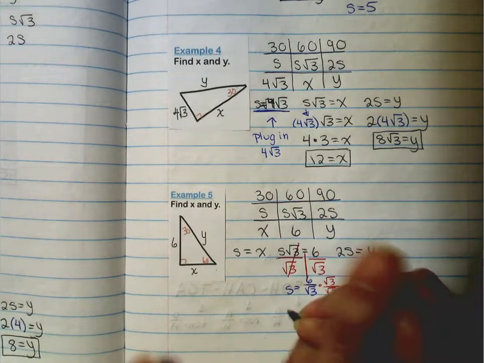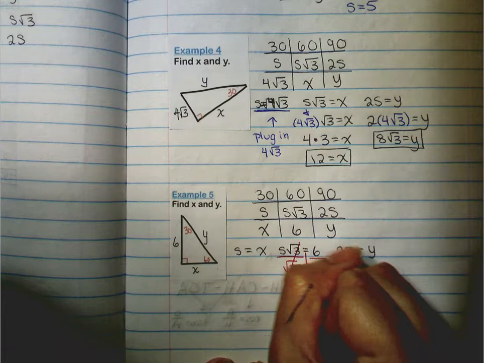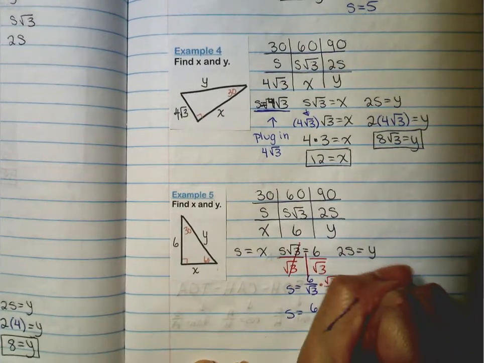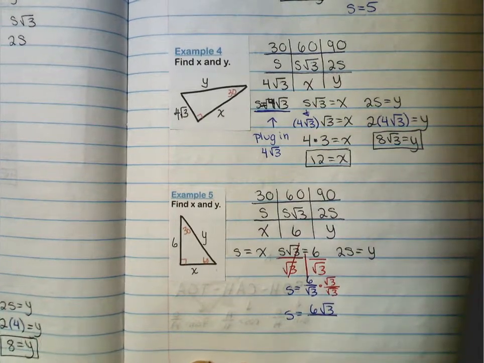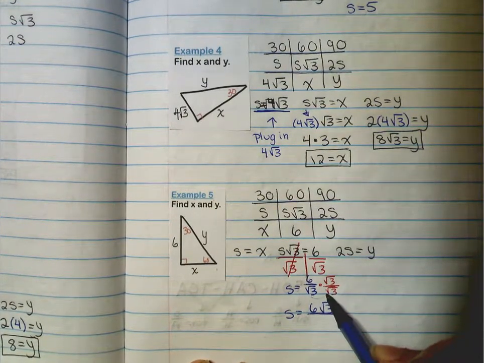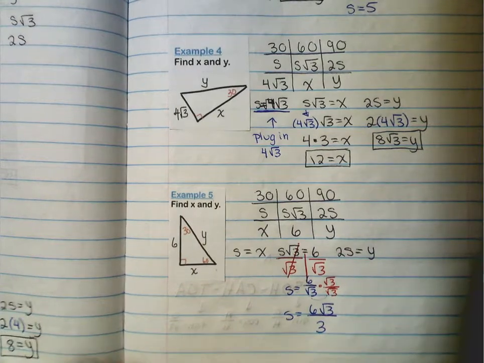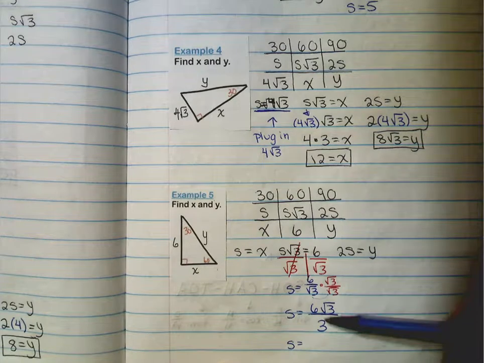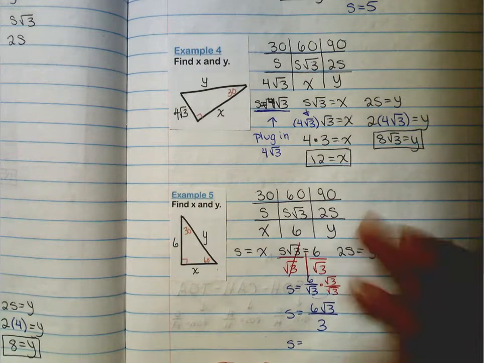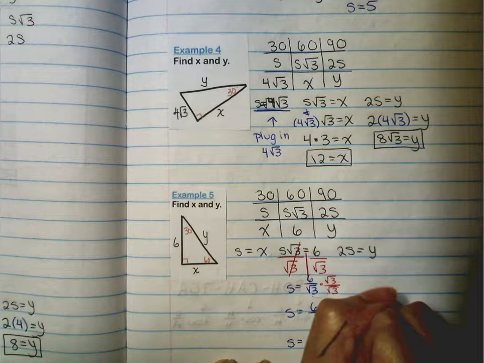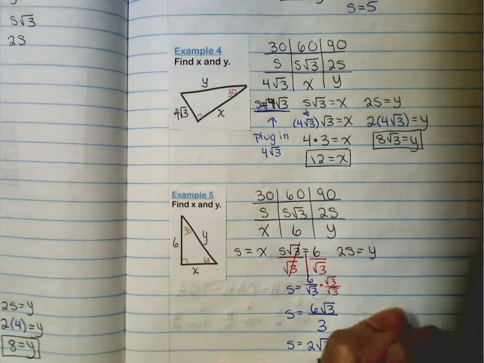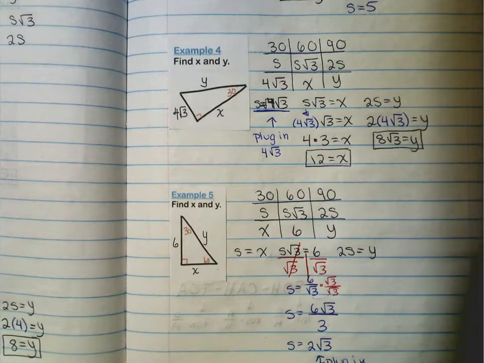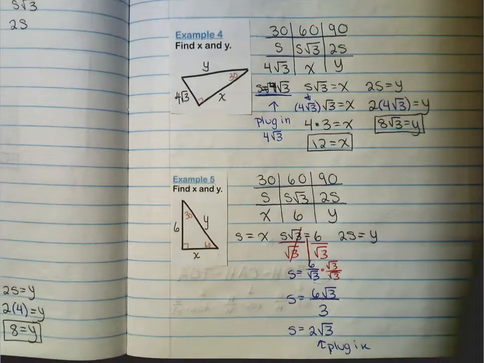And so I have s equals 6 times the square root of 3, just they stay together, and then square root of 3 times square root of 3 is just 3 on the bottom. And so now I can divide the numbers outside of the square root. 6 divided by 3, that's 2, and the square root of 3 stays next to it. So now this is what I plug in. I plug in 2 square root of 3 into my other two equations.